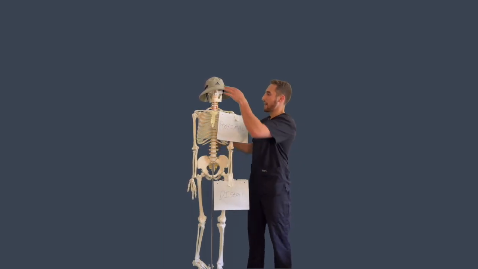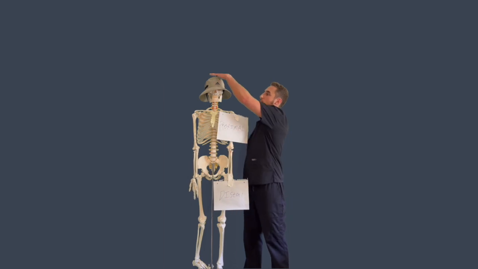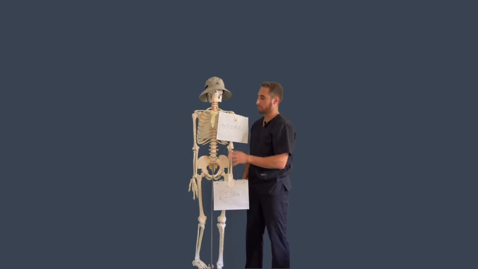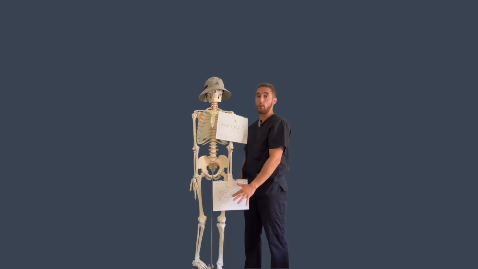So just to go over again, we have anterior front, posterior back, superior up, inferior down, medial midline, lateral away from midline, proximal close to the torso, distal away from the torso.